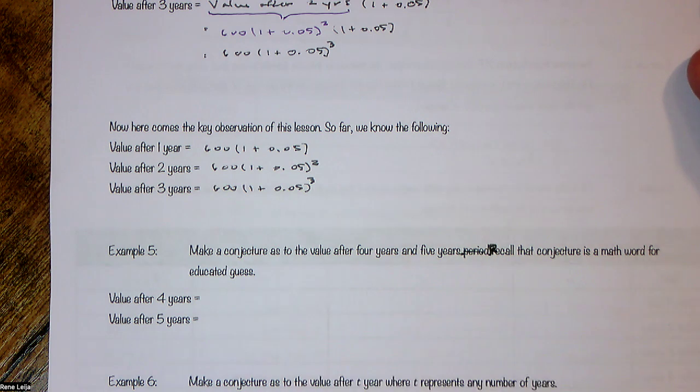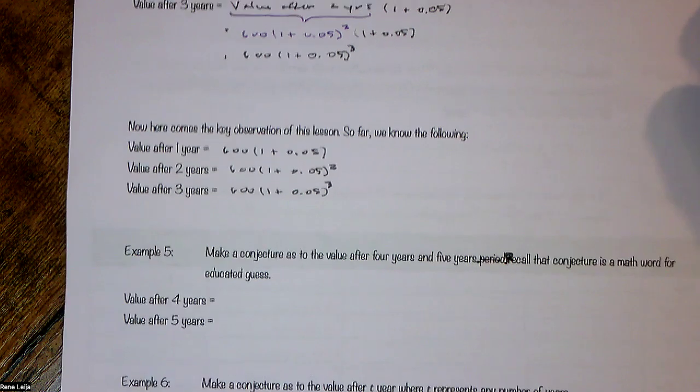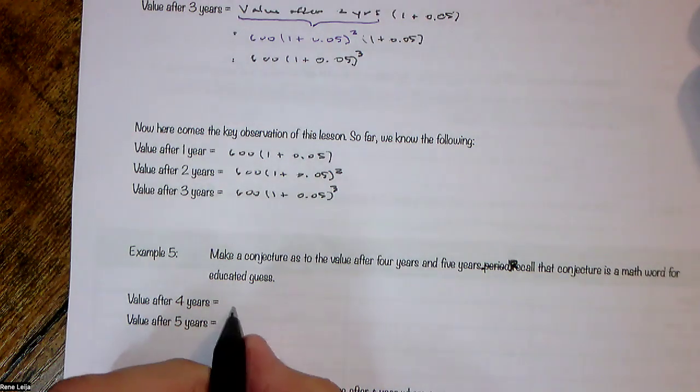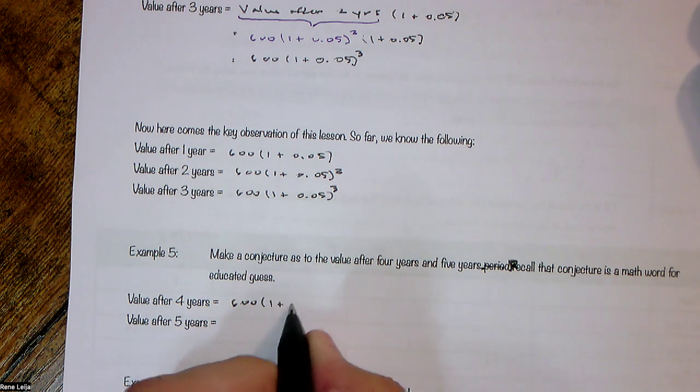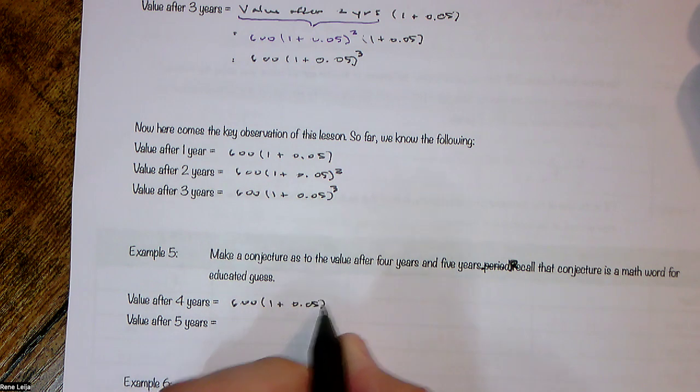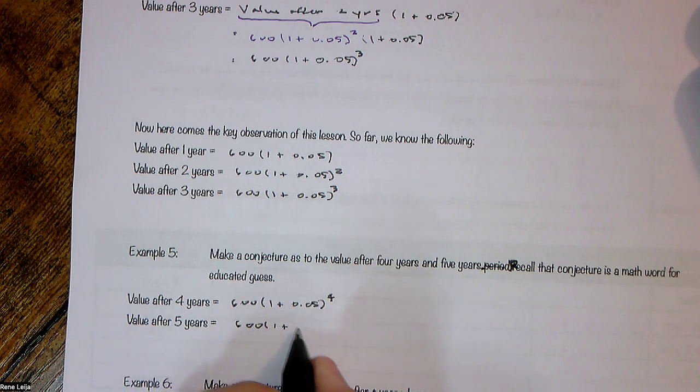Recall that conjecture is a math word for an educated guess. Okay, well, I hope you can see the pattern. So this is going to be 600 times 1 plus 0.05 raised to the fourth power, because it's after 4 years. And this one would be raised to the fifth power.